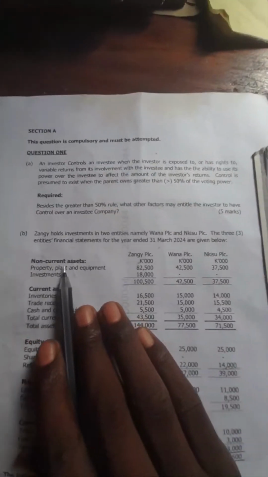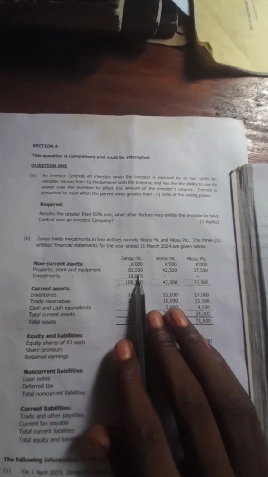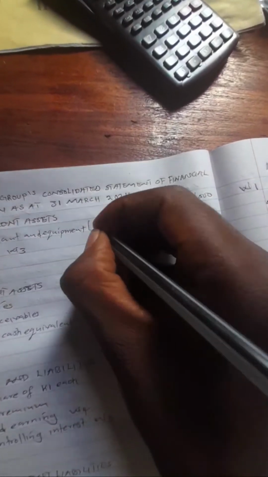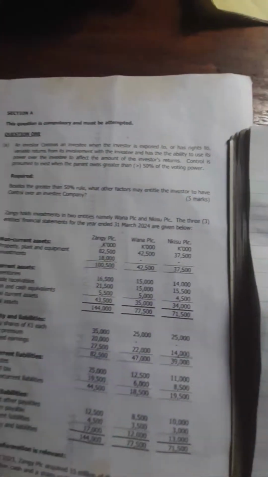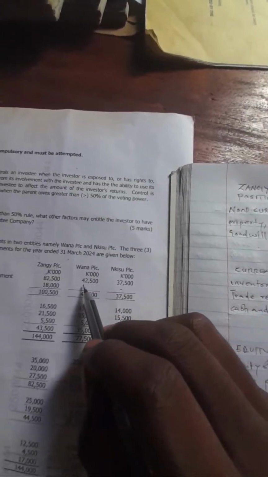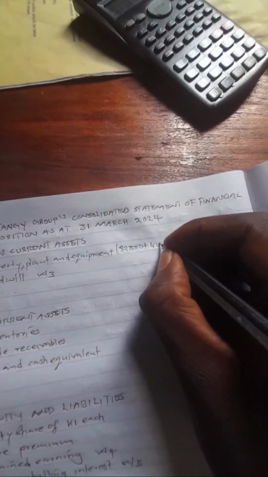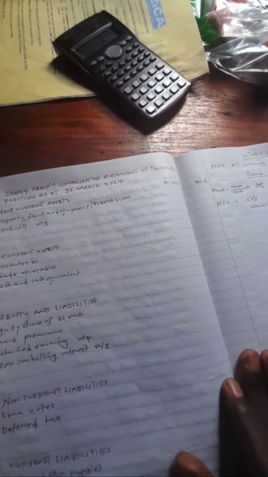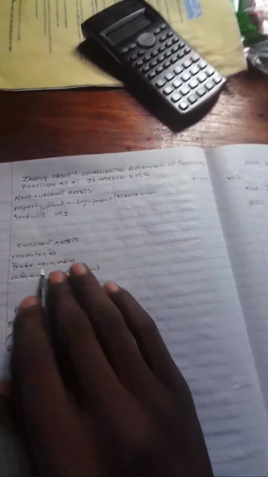This is plant and equipment. Plant and equipment, you have 88 to 500. So an associate is never consolidated. You have to keep that in mind. So that is, we have 8,500 plus, also we have this one for a subsidiary, 42,500 plus 42,500. You don't total up because there are some other things that can come in. So consolidation is under workings.